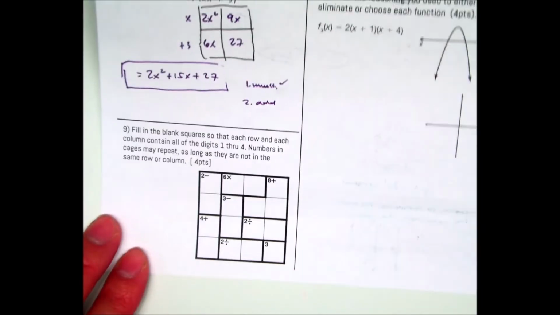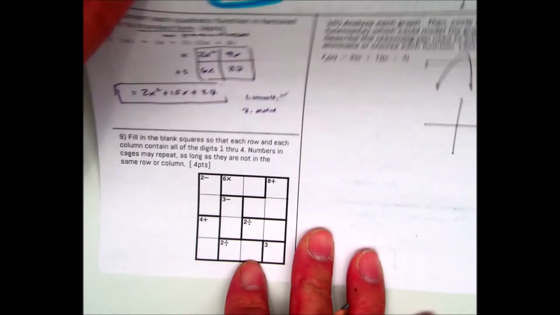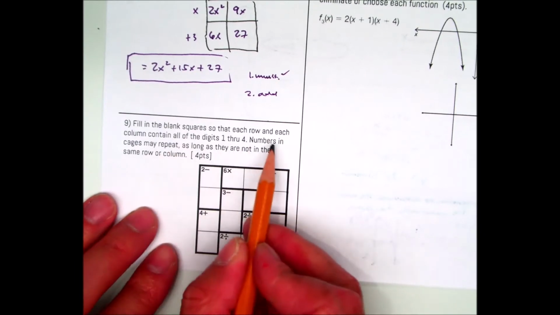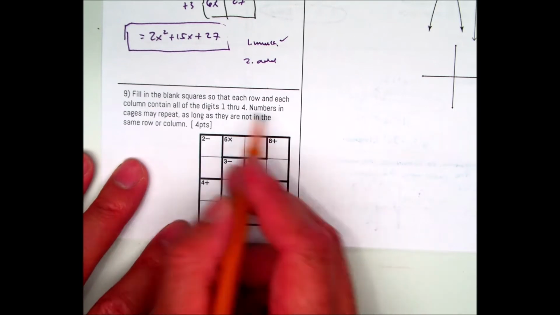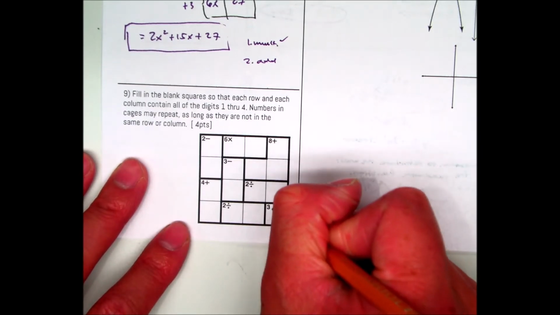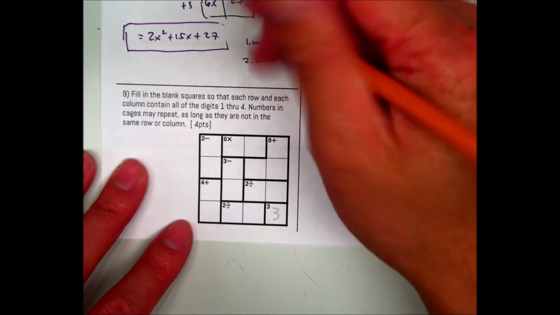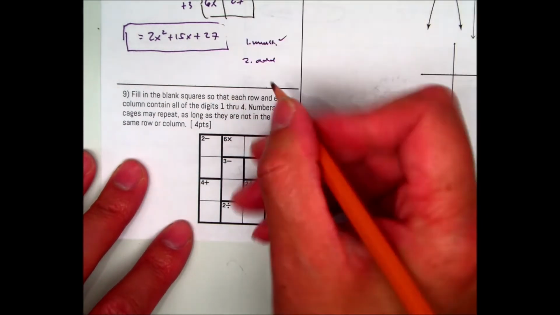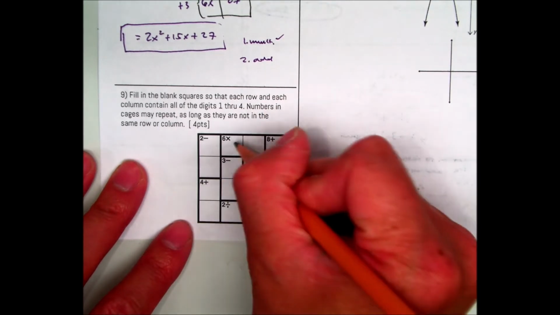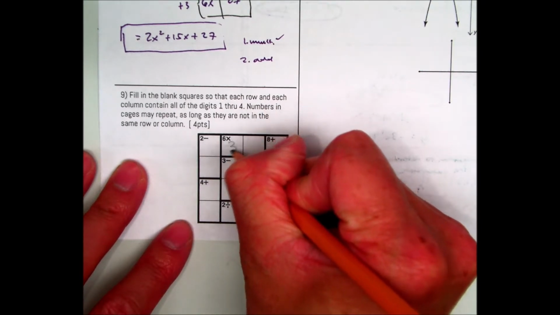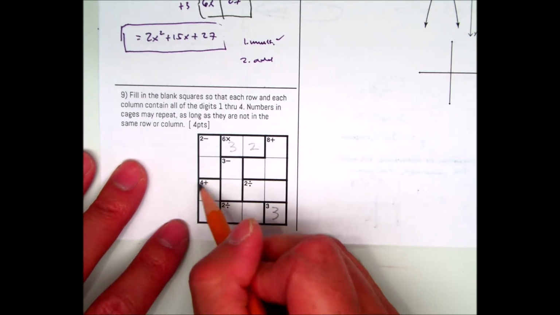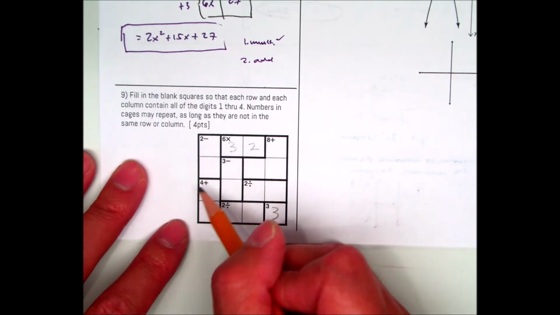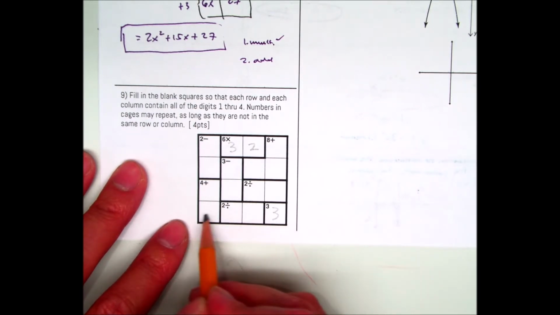Question number 9. Fill in the blank squares so that each row and each column contain all the digits 1 to 4. Numbers in the cages may repeat as long as they are not in the same row or column. I'm going to look for the freebies. It's the numbers without any math operations. So I have a 3 here. Two numbers that multiply to be 6 have to be 2 and 3 or 3 and 2. So I'm going to try something like this. Two numbers that add up to 4 cannot be 2 and 2, and can't be a 3 here, so this will be a 3 and this will be a 1.